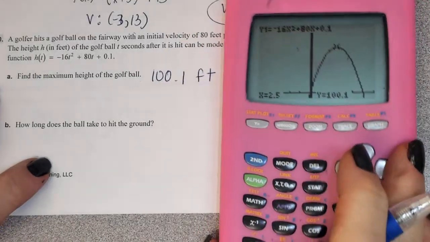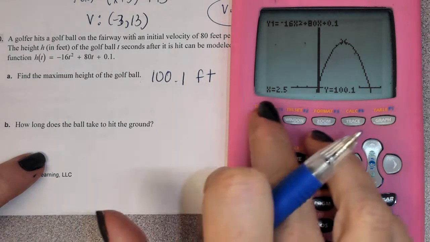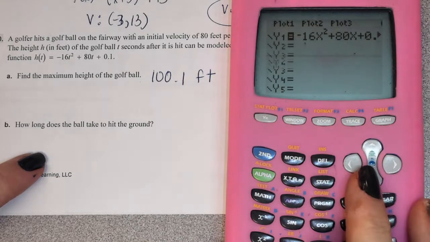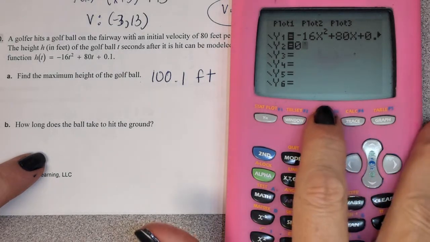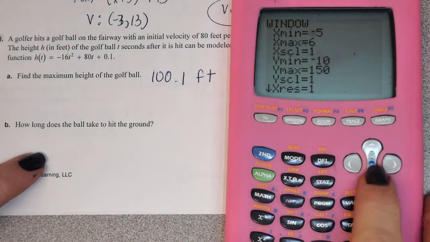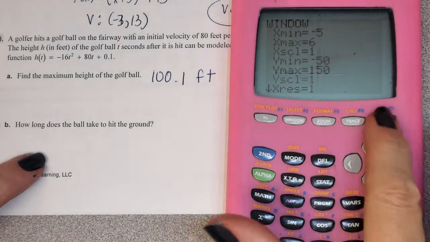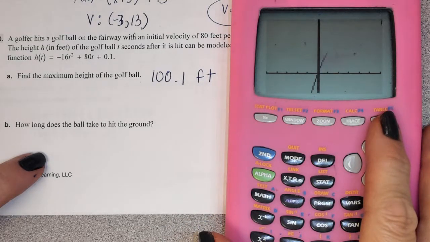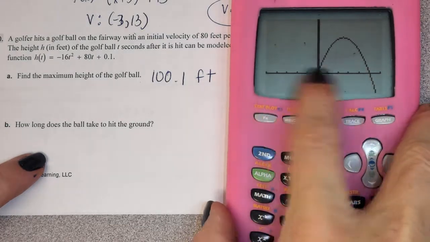Okay, what about how long it takes the ball to hit the ground? What is the height when it hits the ground? 0. So what I can do now is go under y equals, put y sub 2, make it what? 0. Okay, I might want to make my window, my y's a little lower, just because I want to be able to see that better. All right, so that's good. I can see that y equals 0 real well.